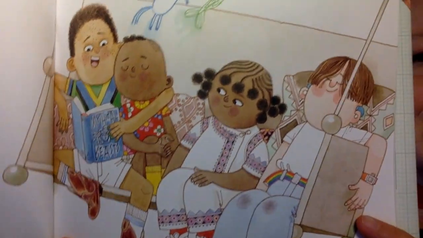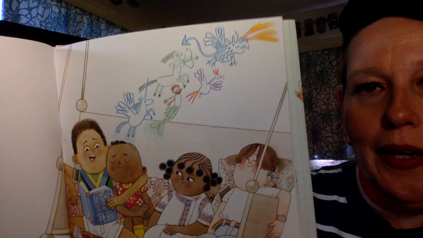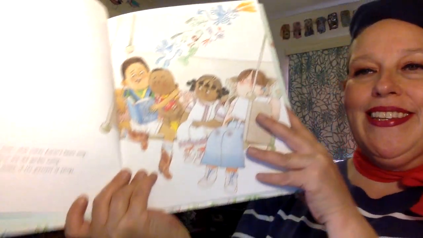So he loves to sit on the back porch swing and listen to stories and make pictures in his mind of what he's hearing.